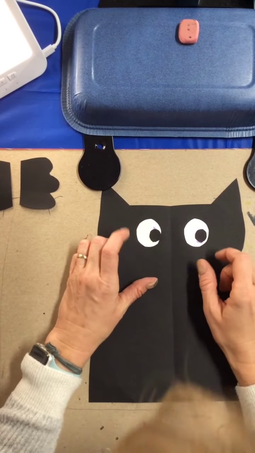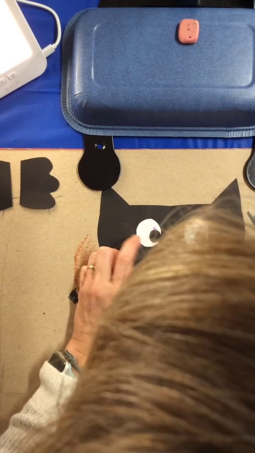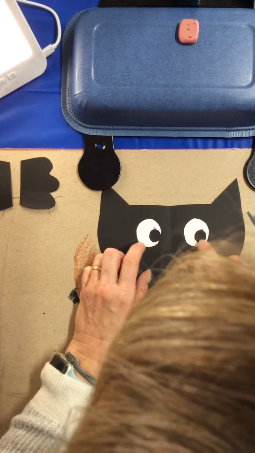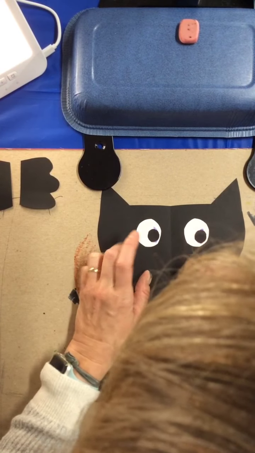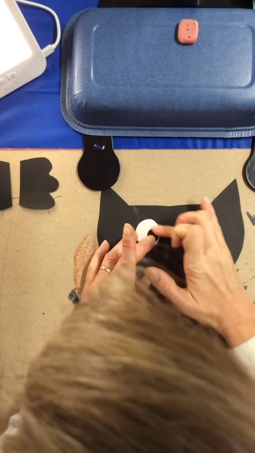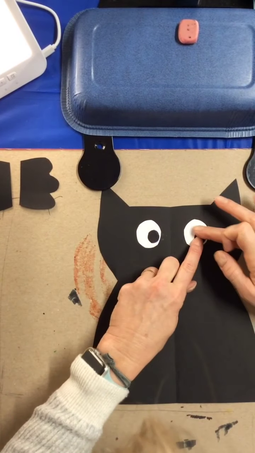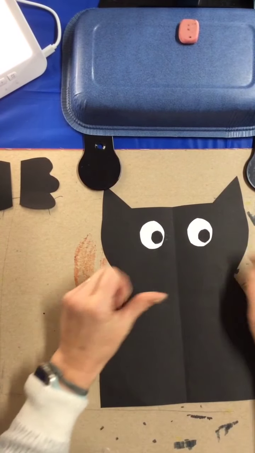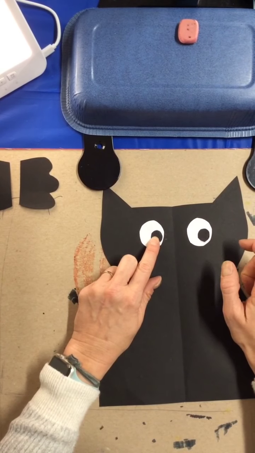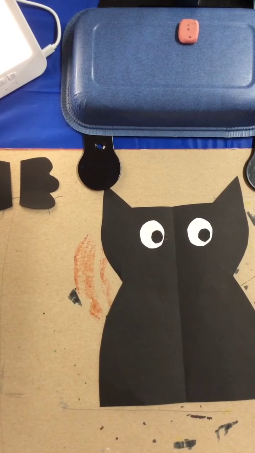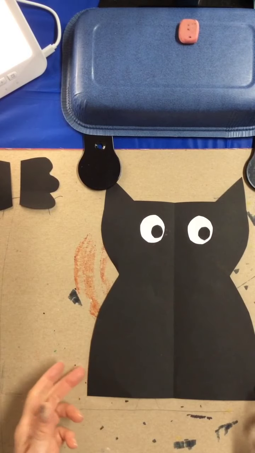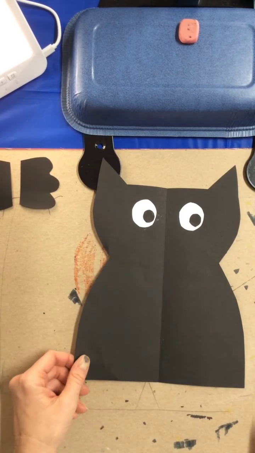And you want to make sure those are even. It's okay if you got a little bit of extra glue. It wipes right off and it will dry clear. You can also use your white glue bottle if you want. Okay, so there are Cozy Cat's eyes.